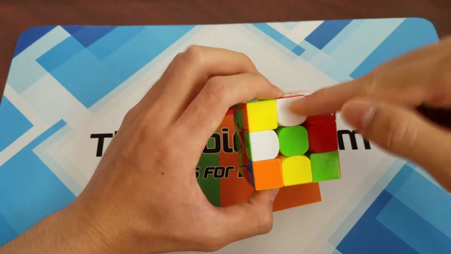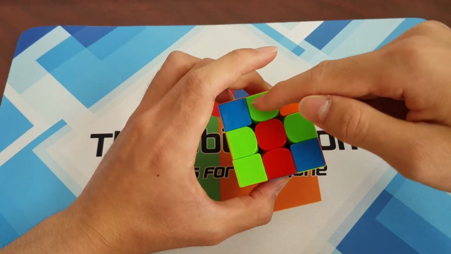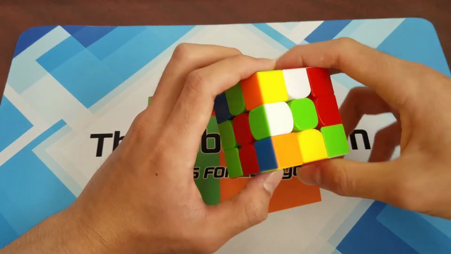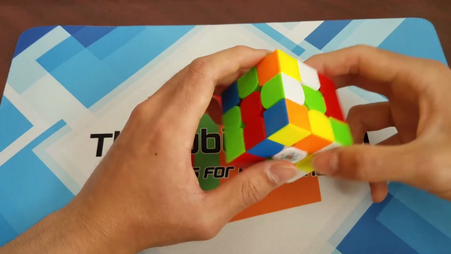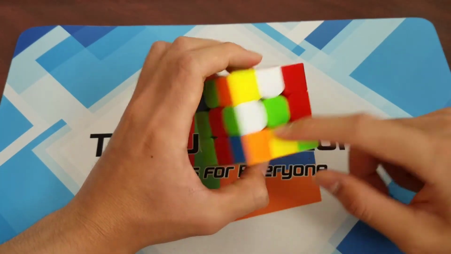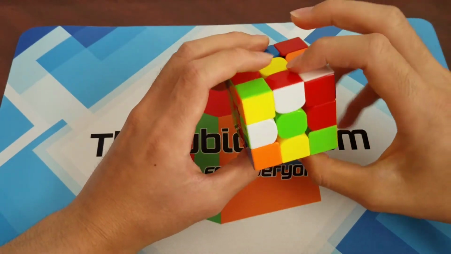And then this edge will come up here with red top, and I could just do B to put it in this position, and it'll be in the correct orientation. And then D prime would solve the block. And then this DR only moves with the U at the beginning, so it'll stay here. And I'll show that now.